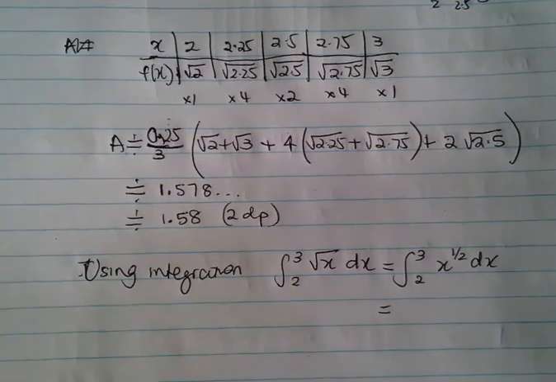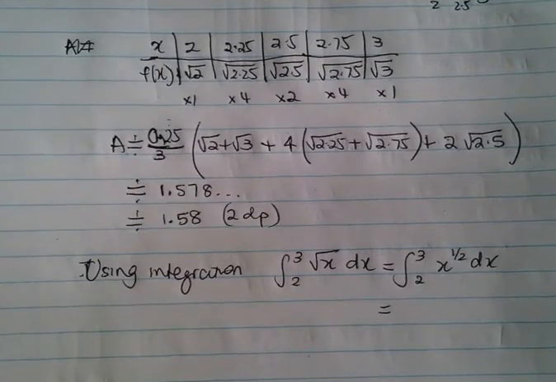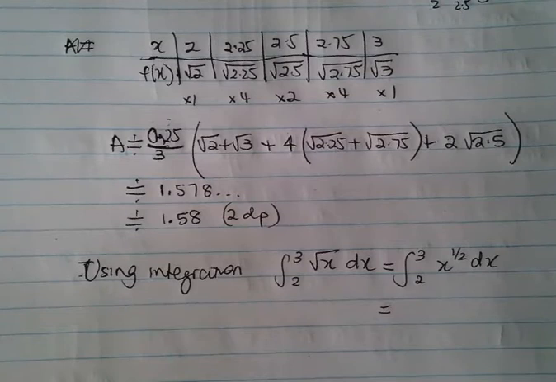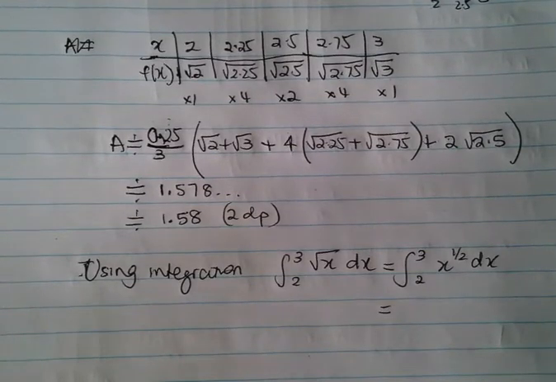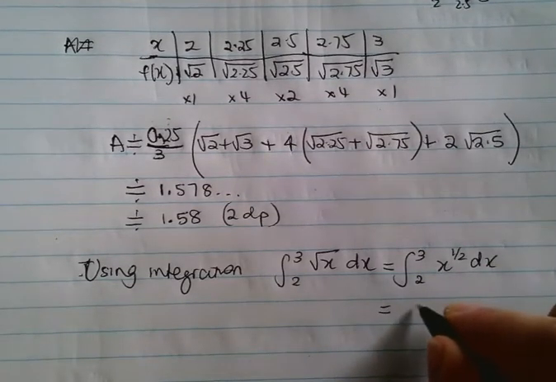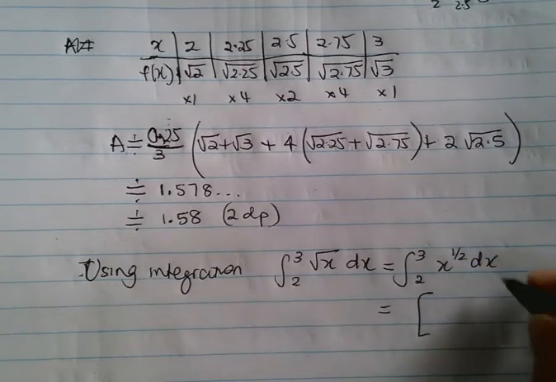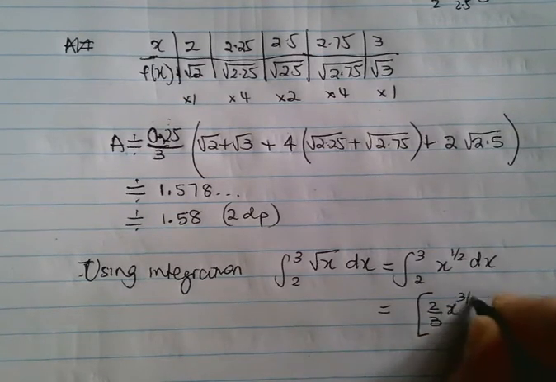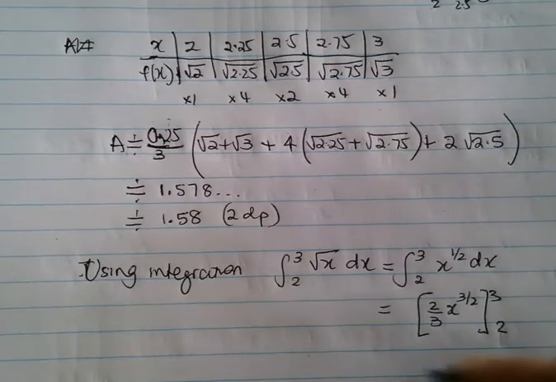I could actually do a quick trapezoidal rule to compare as well here, because I've got all the function values. I may as well do a quick trapezoidal rule as well. What do we get? X to the half, so 1/2 plus 1 is 3 on 2. So x to the 3 on 2 over 3 on 2 is 2/3 x to the 3 on 2, substituting in the values of 3 and 2.